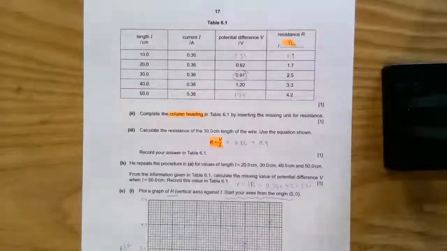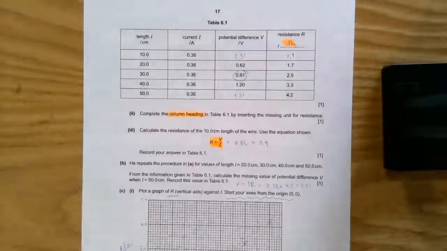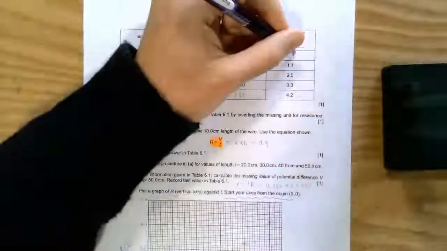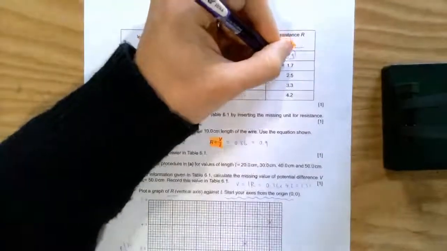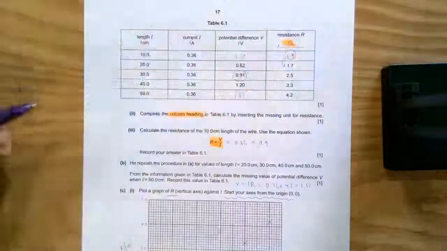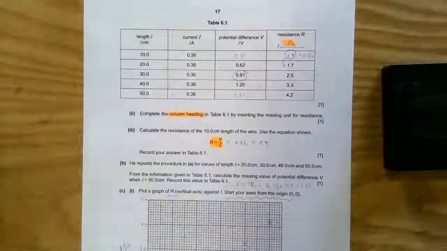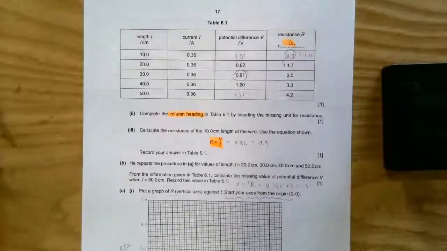Probably should have written that down a little bit more. That comes out as 0.86, i.e. 0.9. If you notice here, I've kept this as 0.9 for consistency. Everything else here is to 1 decimal place. You would be perfectly fine putting in 0.86 if you liked. Okay, it wouldn't really help you very much when you're plotting the graph.